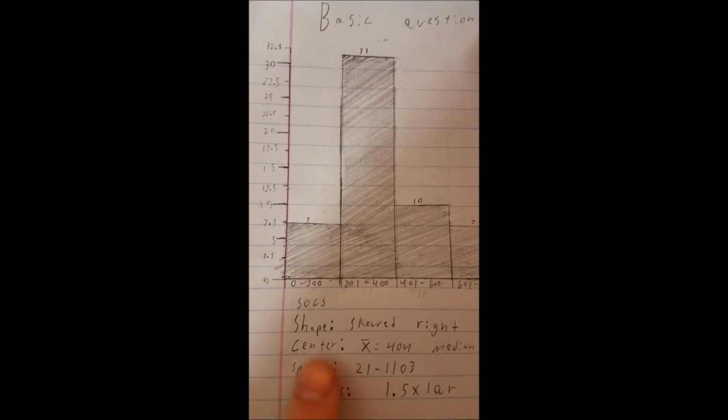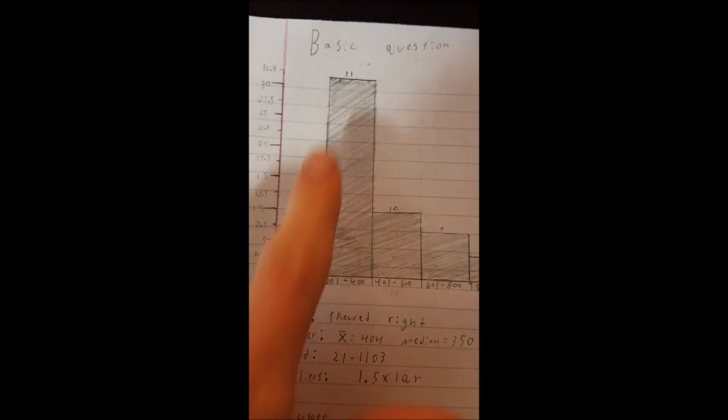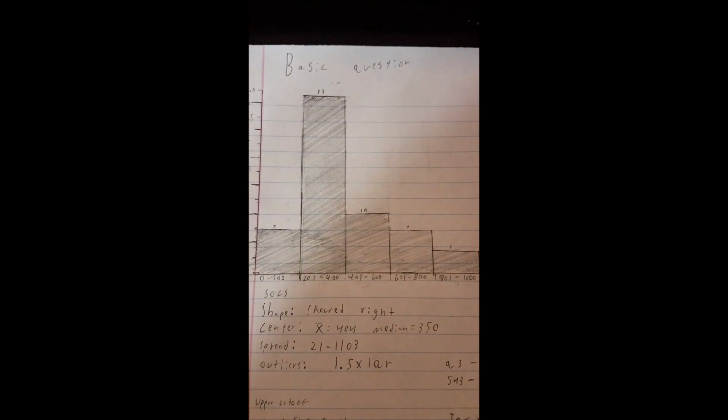You can see here the bins and the number of people who are in each bin. And this is the scale of the y-axis. Next, we just graph the bars and finish the histogram.